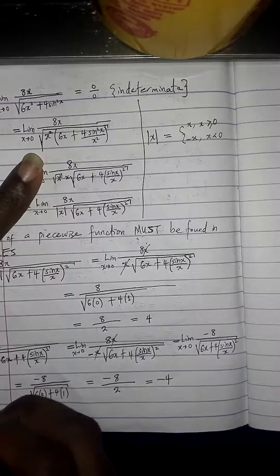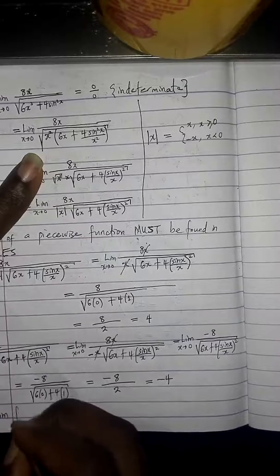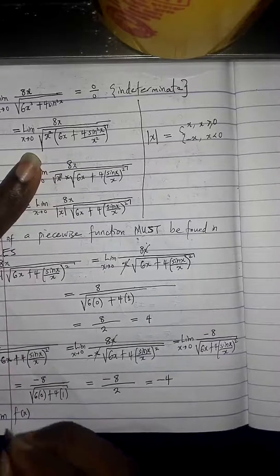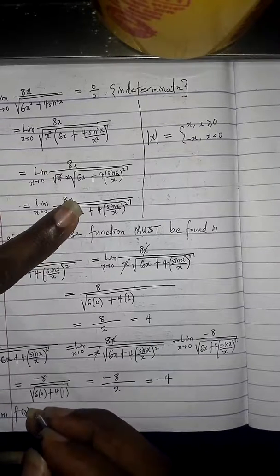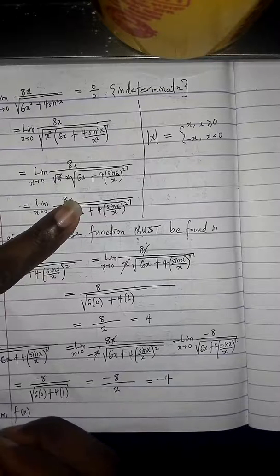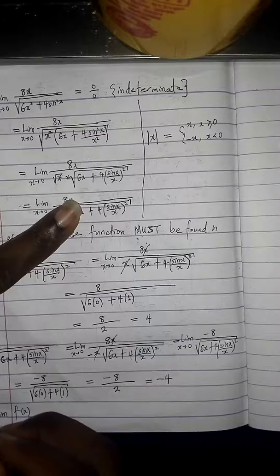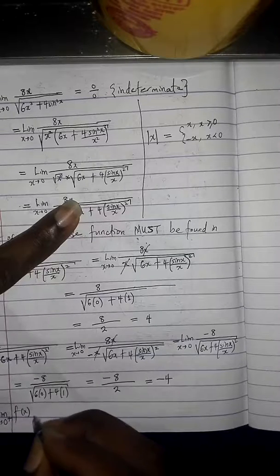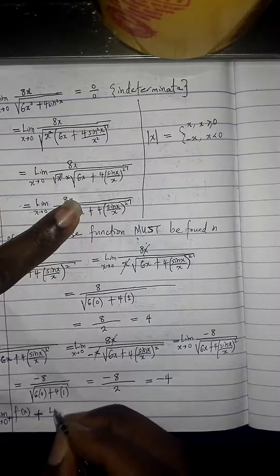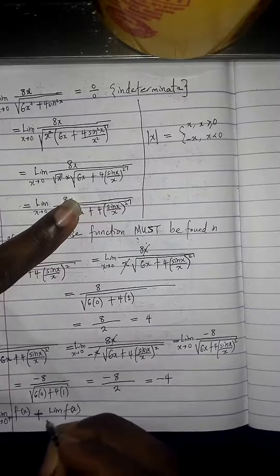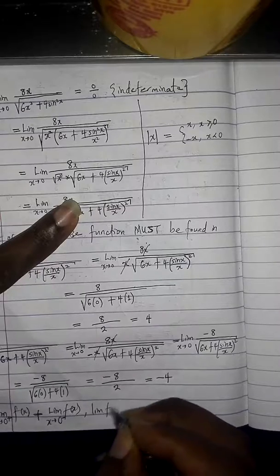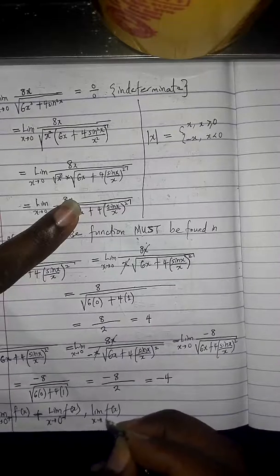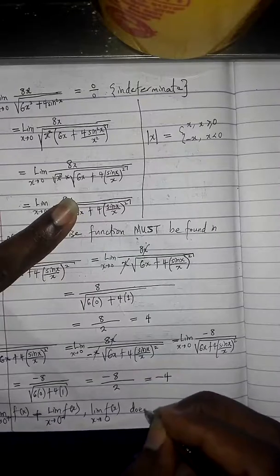We can write that since the limit of f of x as x approaches 0 from above is not equal to the limit of f of x as x approaches 0 from below, then the limit of f of x as x approaches 0 does not exist.